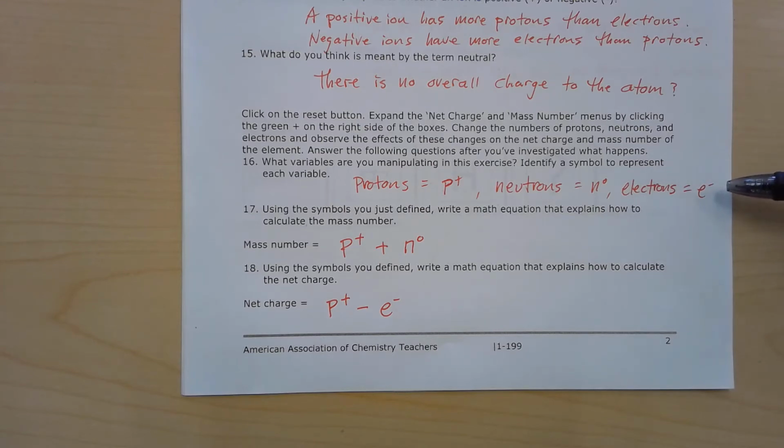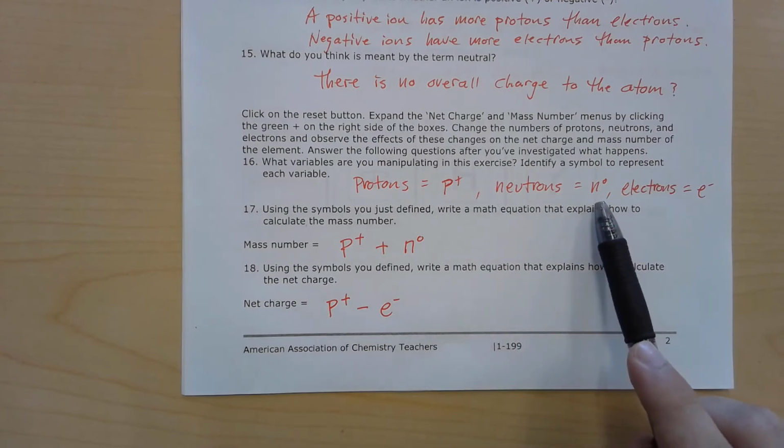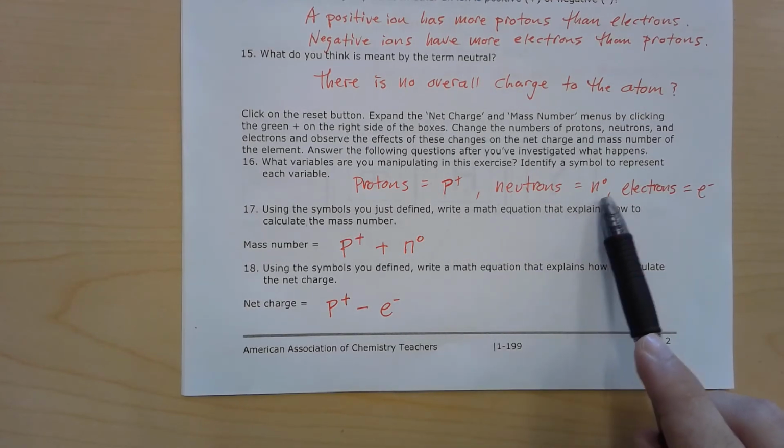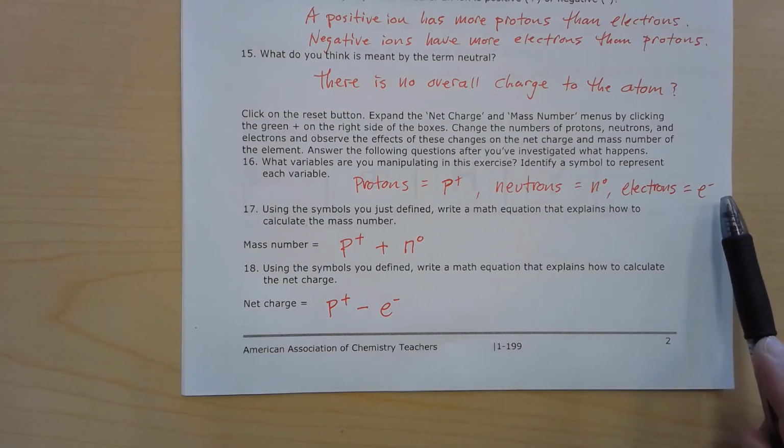What variables are you manipulating in this exercise? Identify a symbol to represent each variable. So we are manipulating protons, neutrons, and electrons. The protons, I'm going to say, are P+. The neutrons are N naught, and the electrons are E-.